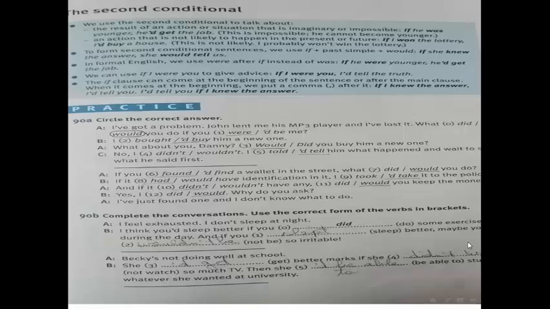Now the exercises. Exercise 90A, circle the correct answer. I have got a problem. John lent me this MP3 player and I have lost it. So what would you do if you were me? Letter B, I would buy him a new one.